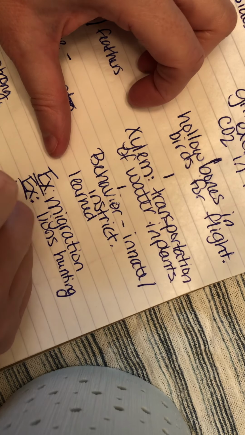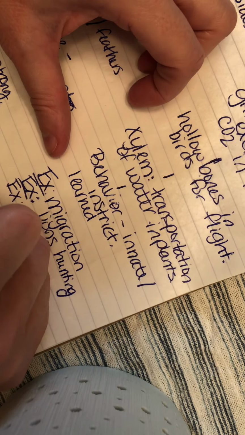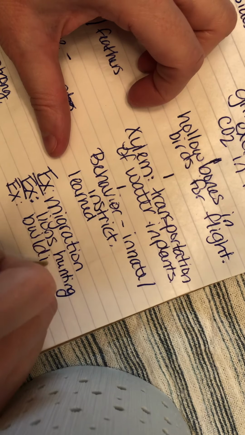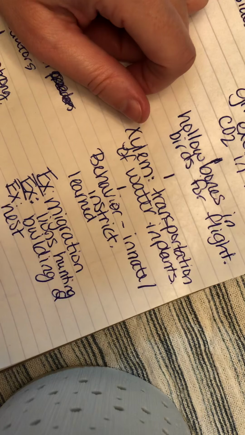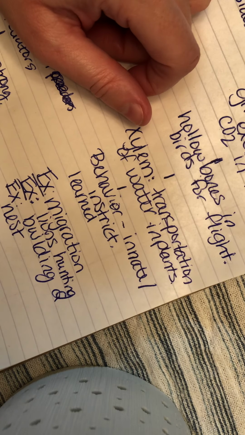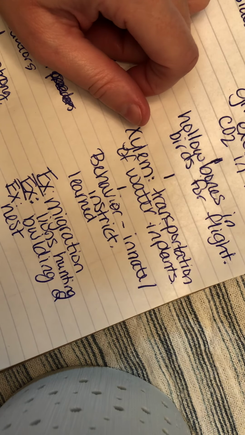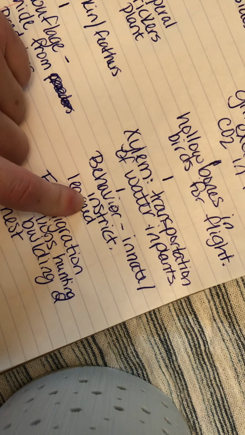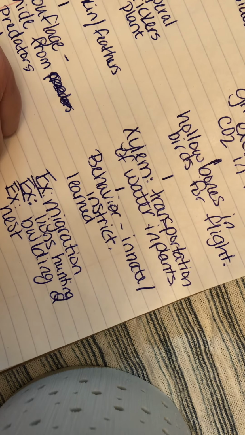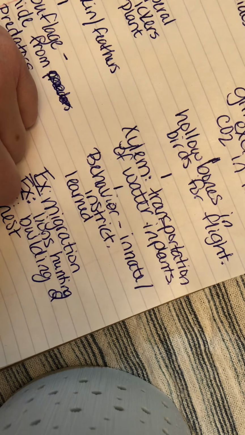Birds building a nest. That is an instinct. A spider spinning its web. That is an instinct too. We learn a lot of behaviors from our parents and our peers. So we do have a lot of learned behaviors, but we do have a lot of instincts too.